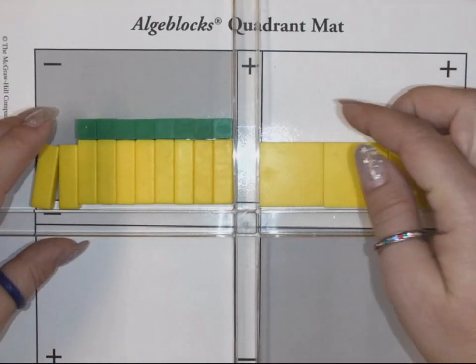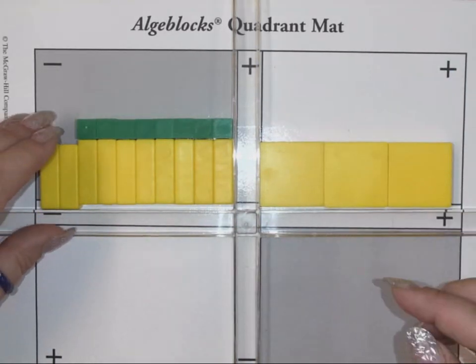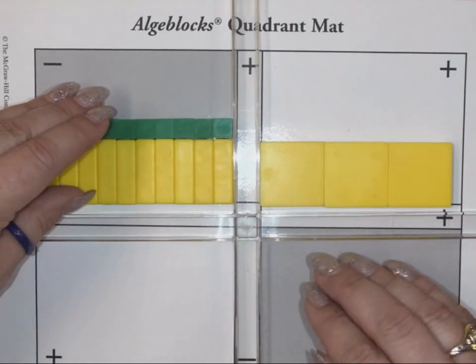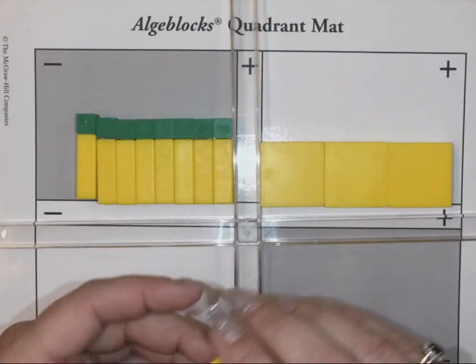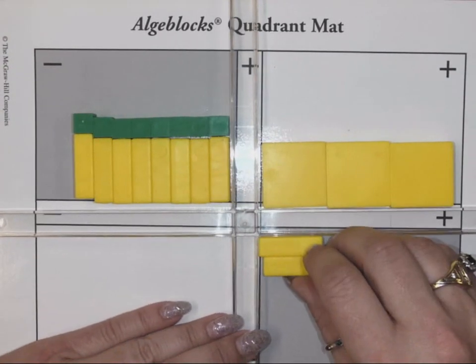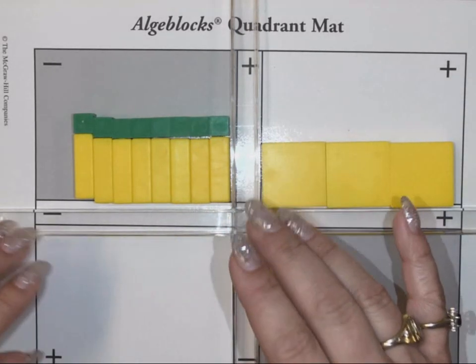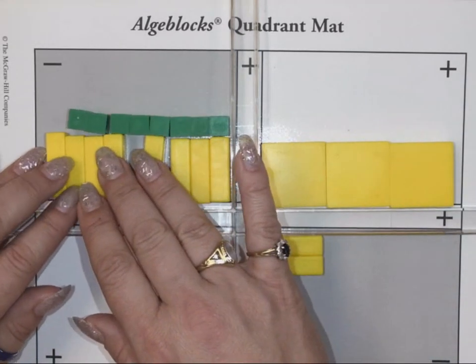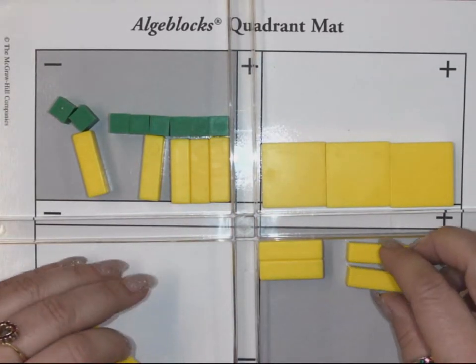It's not going to make a big rectangle. I would need to fill in here. So I'm thinking maybe I can put some of them down here in the negative quadrant. They'll still be negative, but because I'm lining up with 3 instead of lining them up with just 1, it might change the way things look.